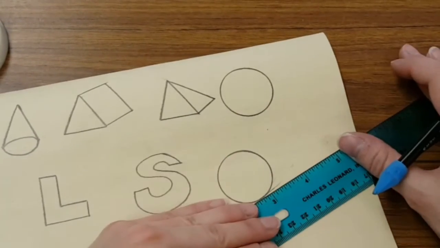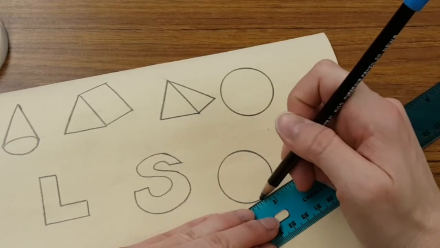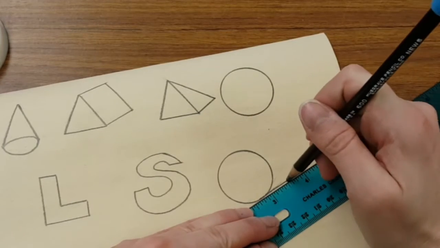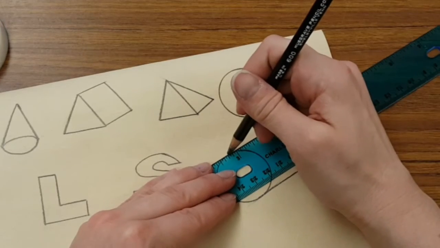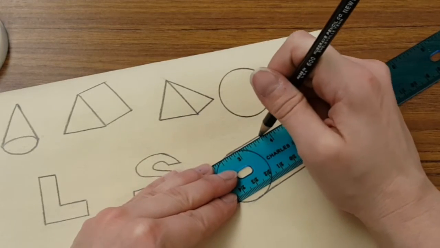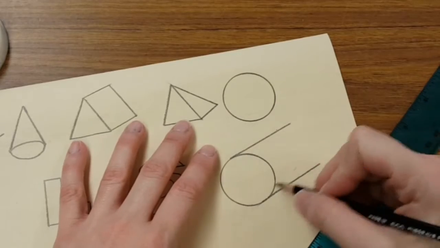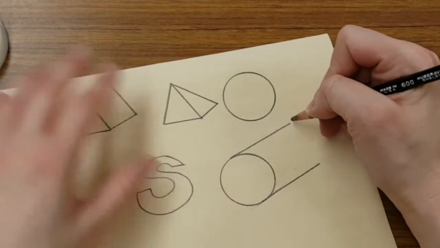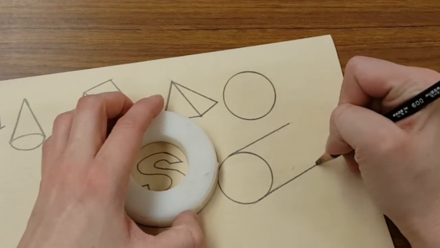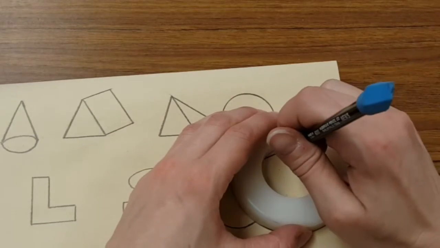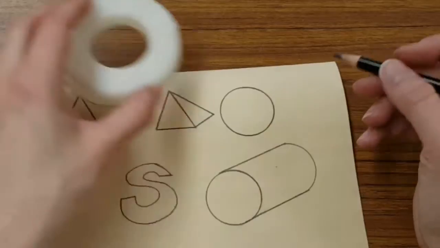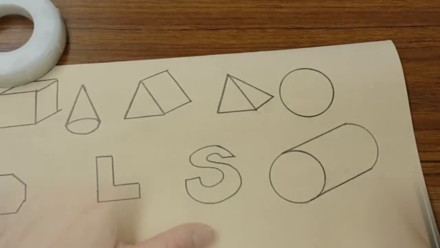So the ruler's lined up with the very edge. If my line kept going, it would miss the circle. Draw a line. Then same thing up here. Make sure it's on the very outside edge of the circle. Draw a line. You decide how far back those lines will go. The back needs to match the front, needs to curve just like the front. If you need to, take whatever you traced and scooch it on back there. Now we have a cylinder.